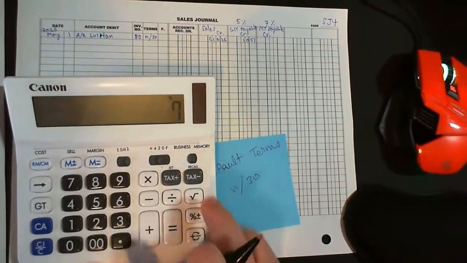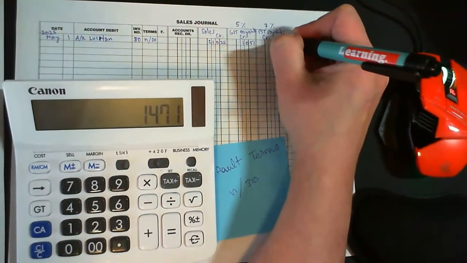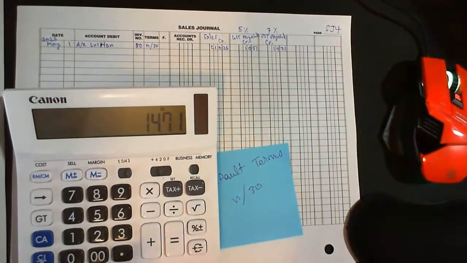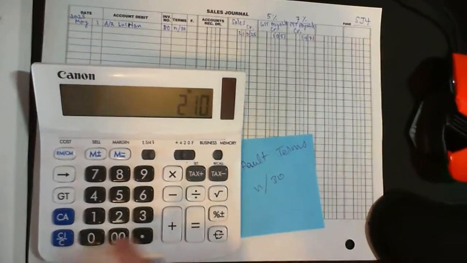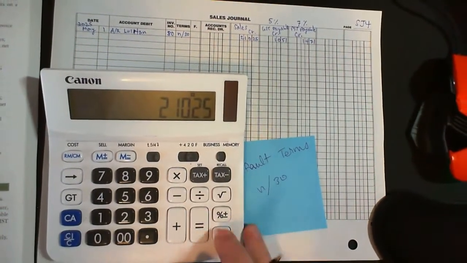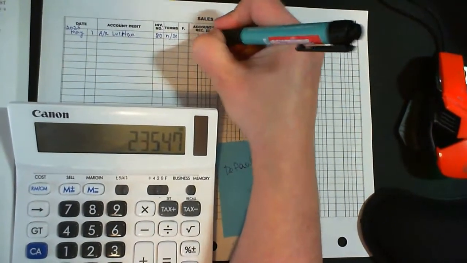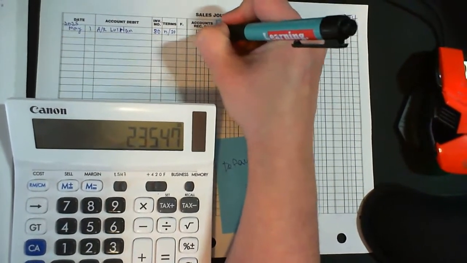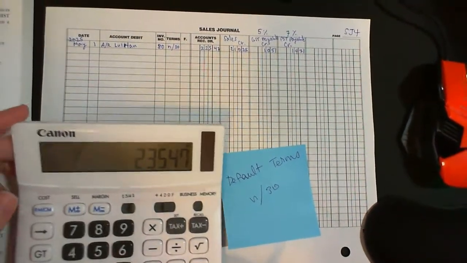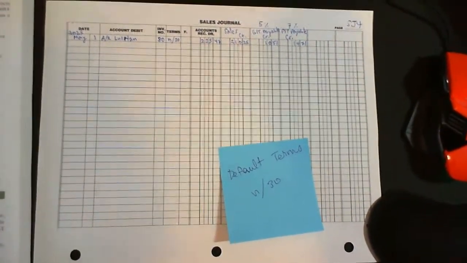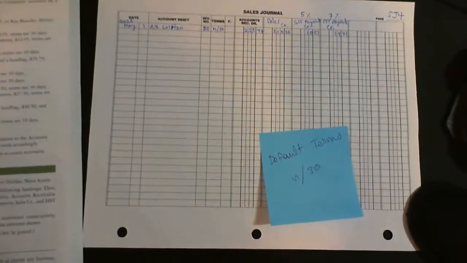210.25 times 7% is 14.71. When I add it together, I get 235.47. Great. Now it says post daily to the customer's account. So that means into their general ledger accounts.